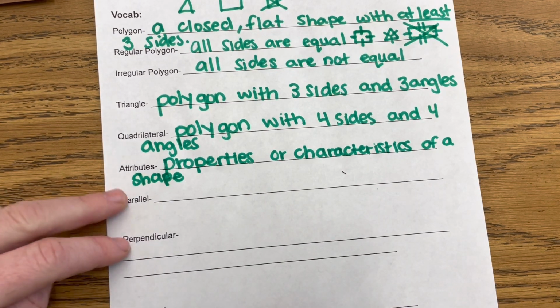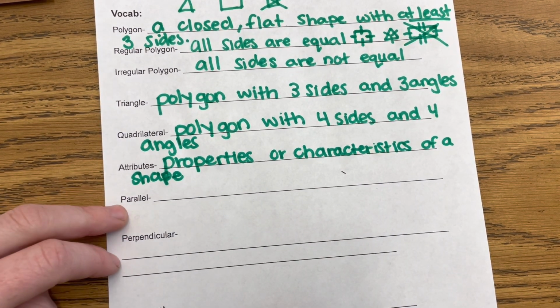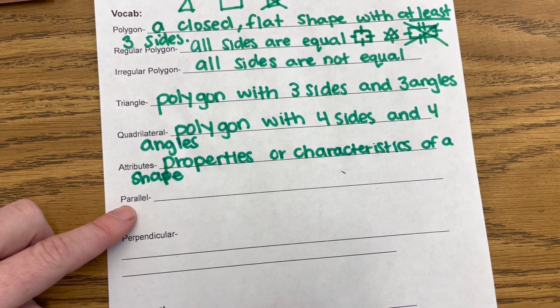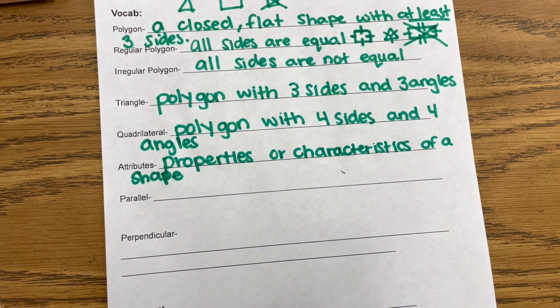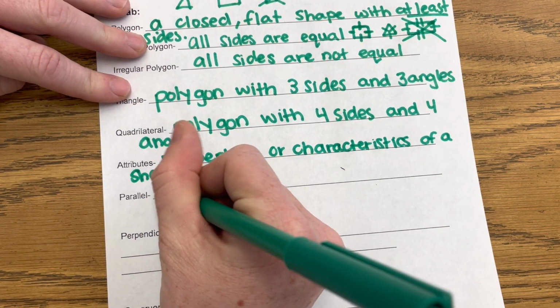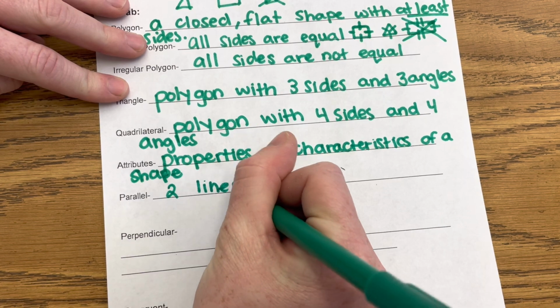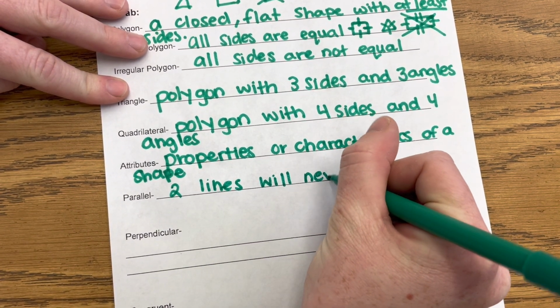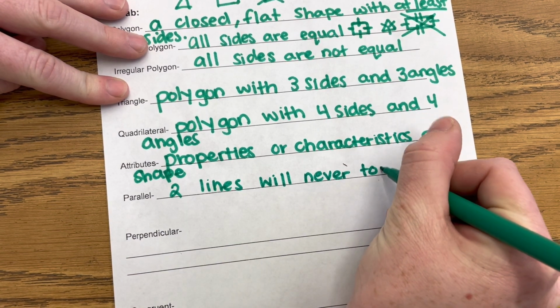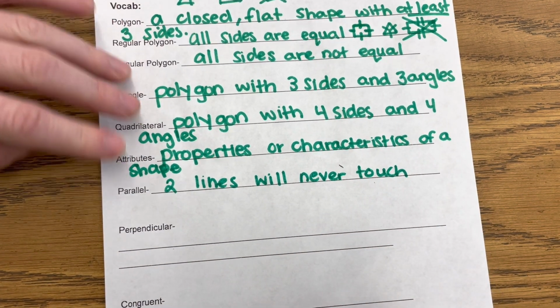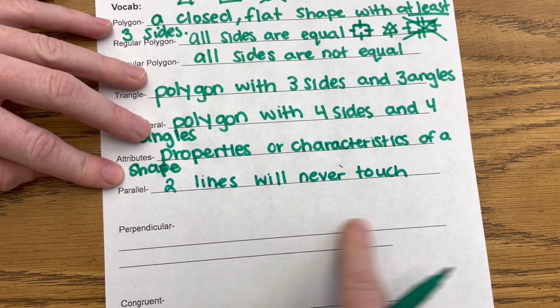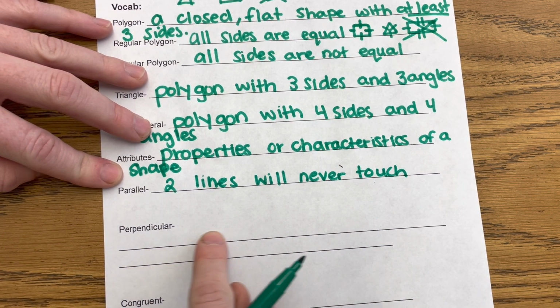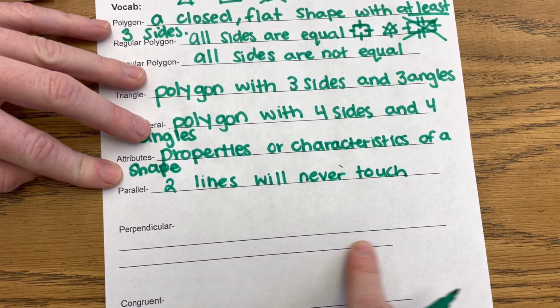The next 2 vocabulary words are about lines. So parallel means that two lines will never touch. And a good example of two lines never touching, look here. We have two lines. These lines are going the exact same direction. They will never touch.